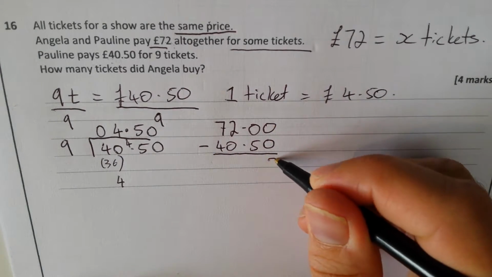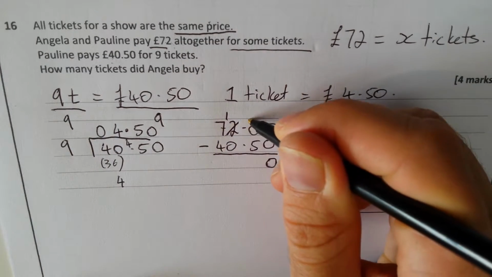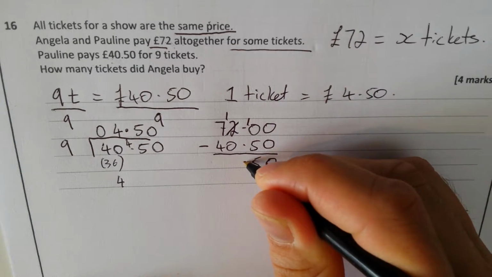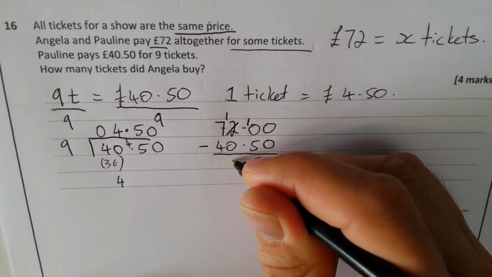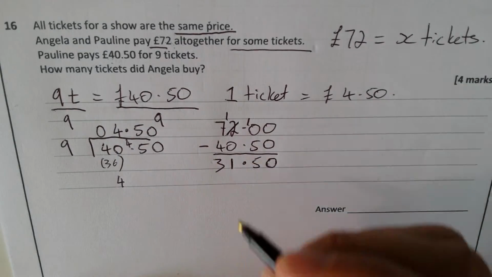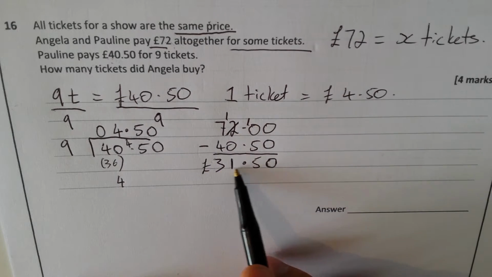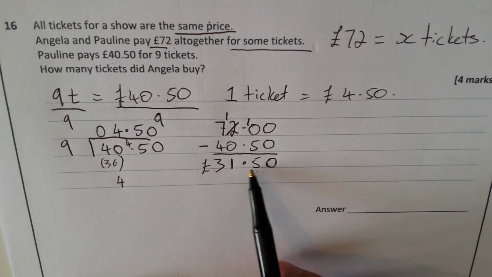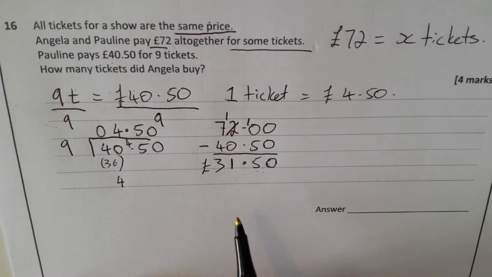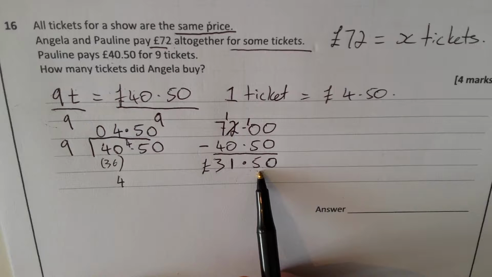0 minus 0 is 0. Can't do 0 minus 5, so we borrow 10 from here. 10 minus 5 is 5. Put a decimal in. 1 minus nothing is still 1. 7 minus 4 is 3. £31.50. So Angela has paid £31.50 for tickets. So how many tickets did Angela buy? This is the last step now. So how many £4.50 go into £31.50?